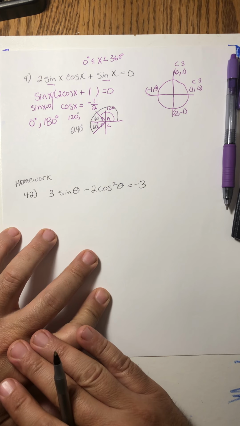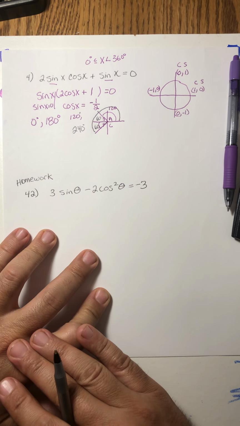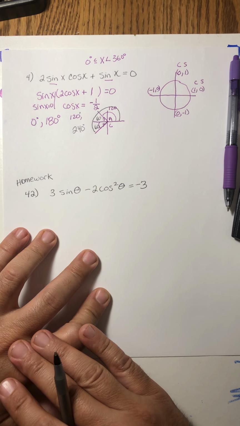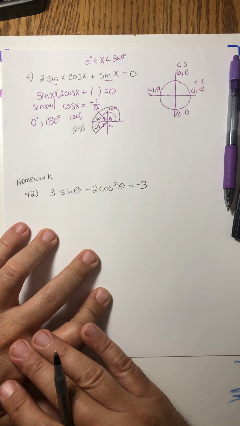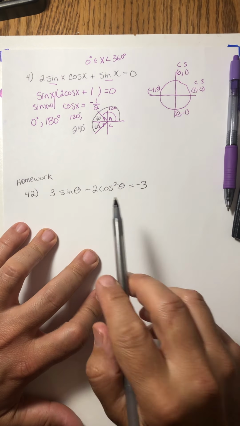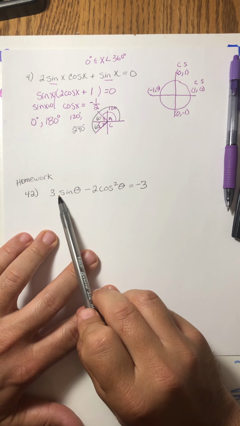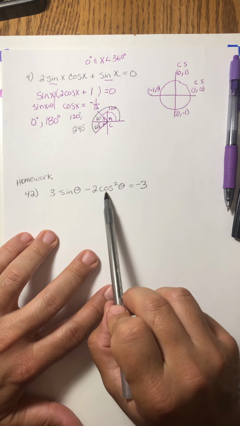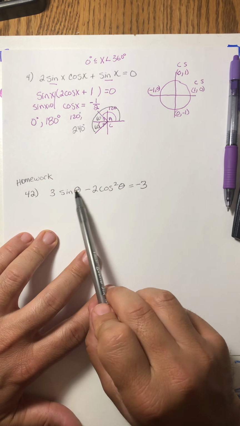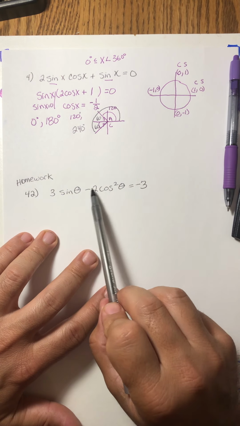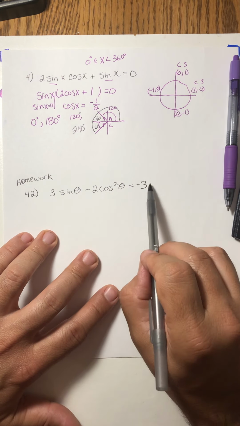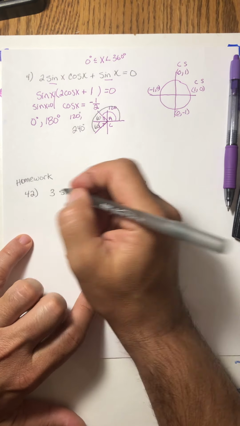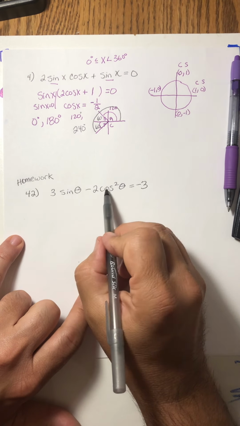Number 42 from the homework. And maybe I'll do another homework question, I don't know. Okay. Number 42 from the homework. Now, there are two different trig functions. Is there any factoring that I could do? In other words, remember, before you start to factor, it has to be equal to 0. Well, that means I have to move the -3 to the other side. Okay. Also, notice it's out of order.